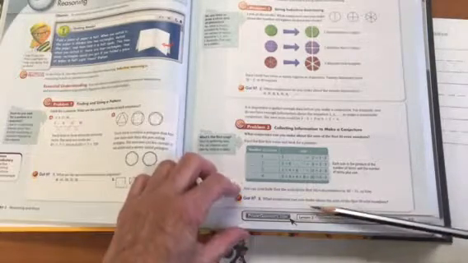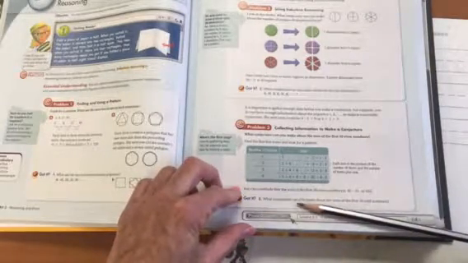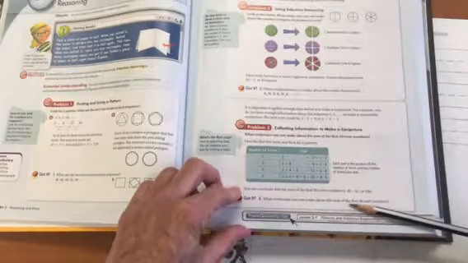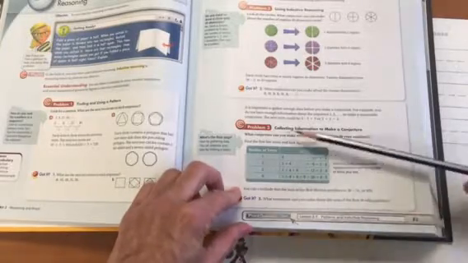Go ahead and do, what conjecture can you make about the sum of the first 30 odd numbers? So set this up, but using odd numbers. Go to problem 4.